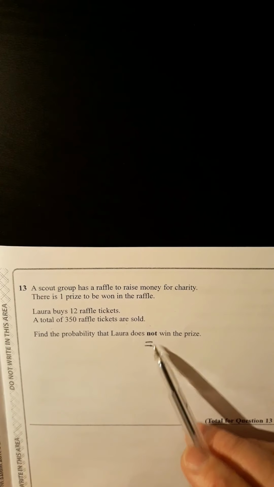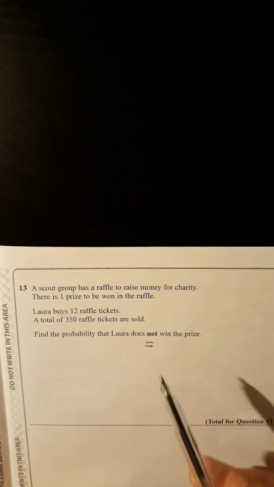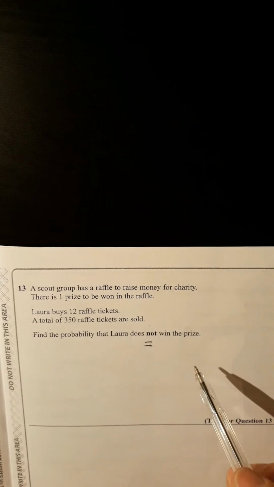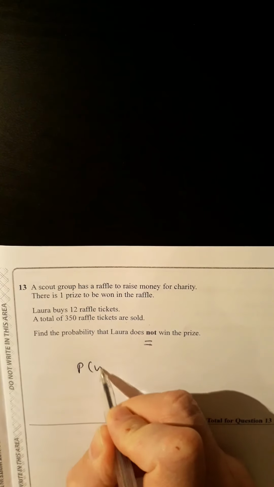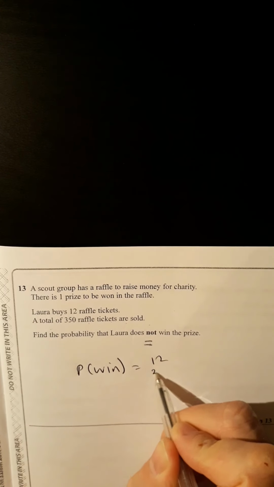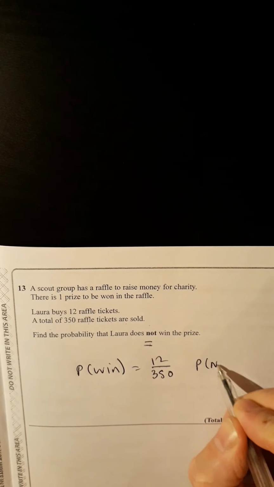Now, you'll notice in these GCSE questions that in bold, it's important: not win the prize. Well, what's the probability she wins? The probability that she wins would be 12 out of 350. She's got 12 chances out of 350 of winning, but we want the probability of not winning.